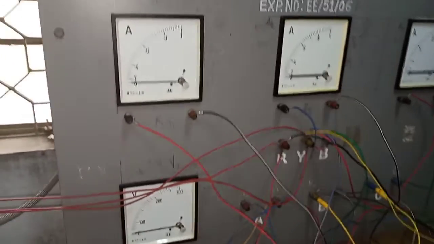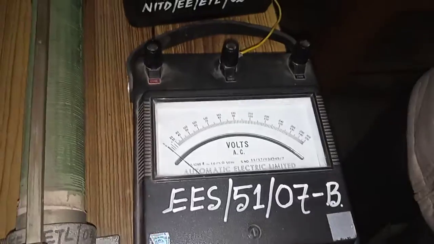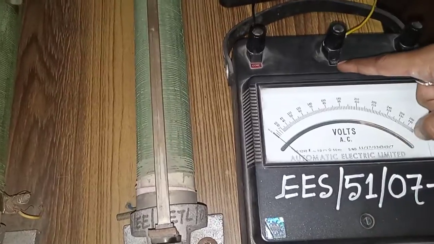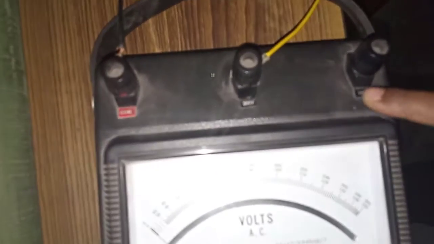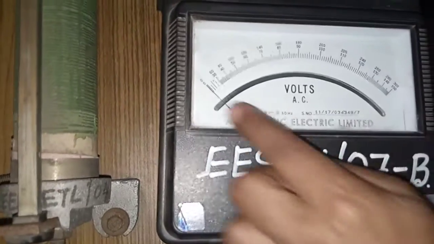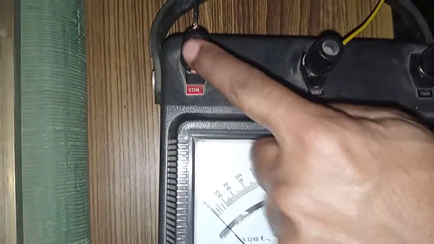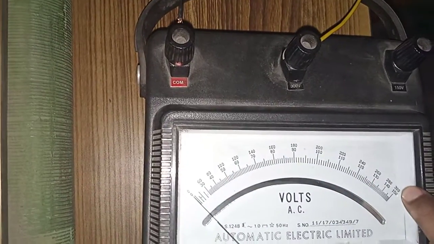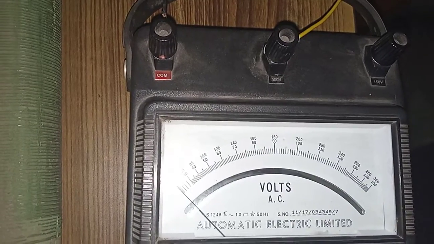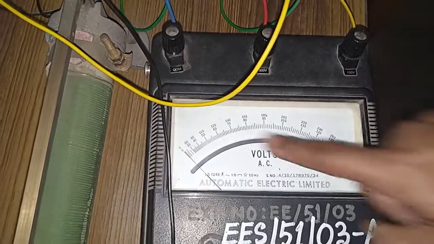We require 2 voltmeters. This is 1 voltmeter, externally connected. This is another externally connected voltmeter. So this voltmeter has two scales. One is 150 volt scale, another is 300 volt scale. Here in the scale also you can see the ranges, 0 to 150, 0 to 300. If I connect the wire between common and 300, we will follow the upper scale. If I connect that wire between common and 150, I will use the lower scale. Similarly, this one also has two ranges, 150 and 300.